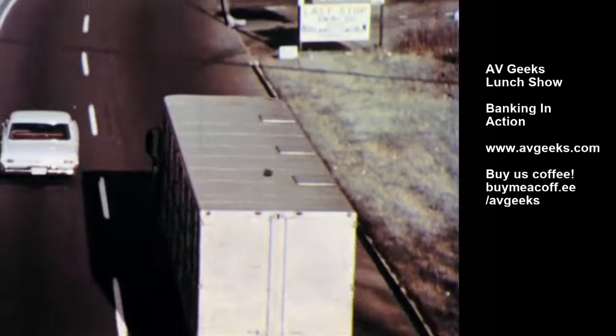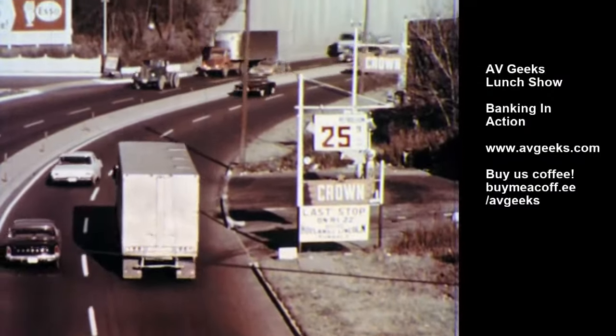Banks are used by truckers desiring larger, more profitable rigs to carry bigger payloads at less cost.